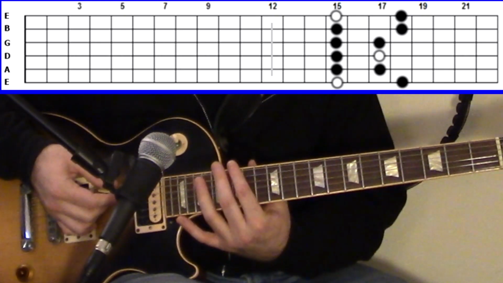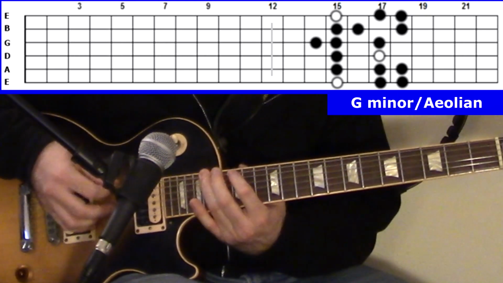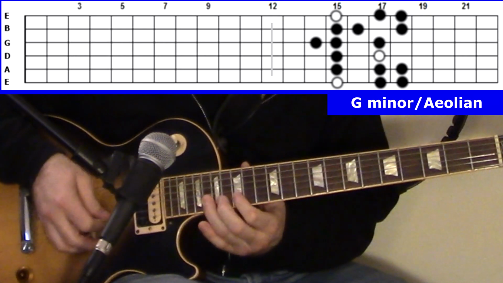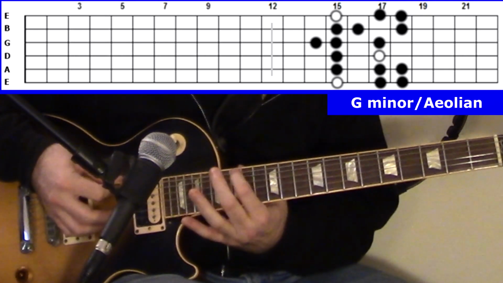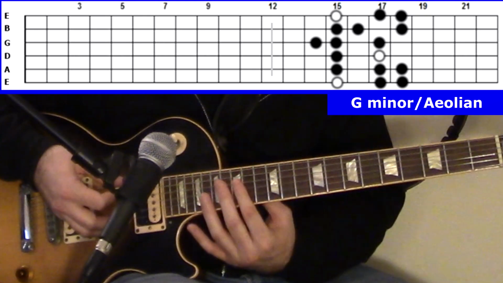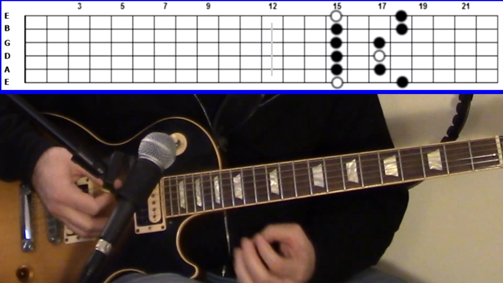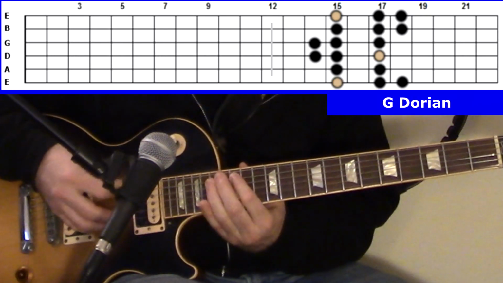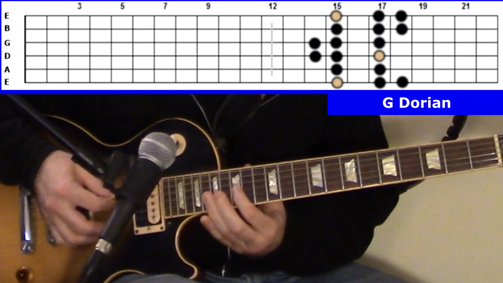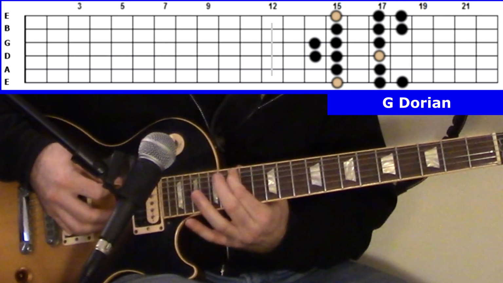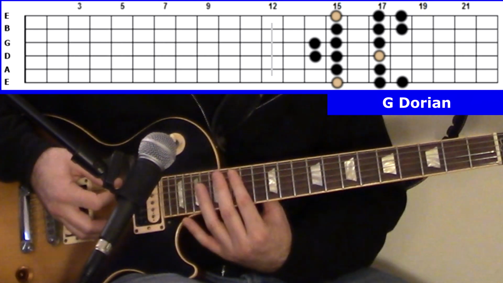G minor pentatonic. Let me make the G Aeolian scale out of that, or G natural minor. So here's that. All right, that one combines perfectly. Let me start back on G minor pentatonic, and let's make this the G Dorian now. So that was G Dorian. Again, it combines perfectly with the minor pentatonic scale.